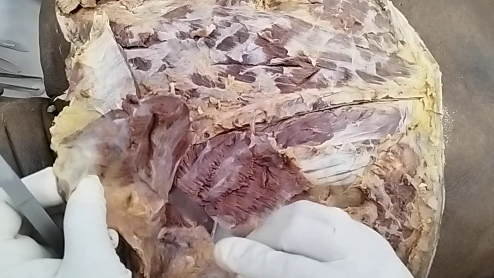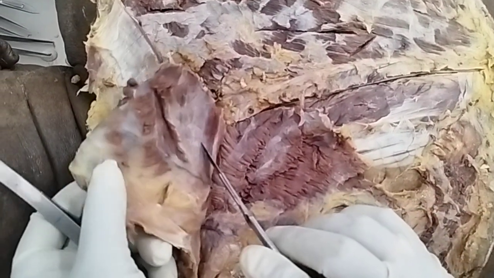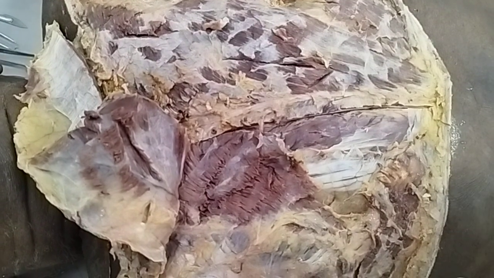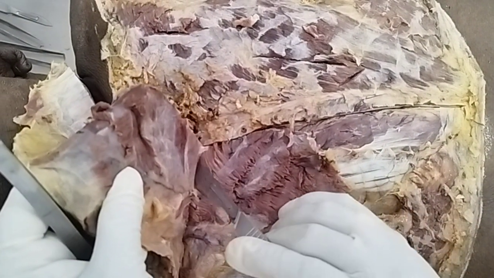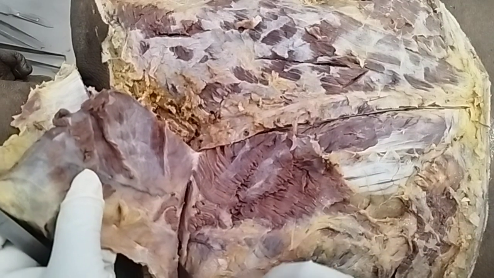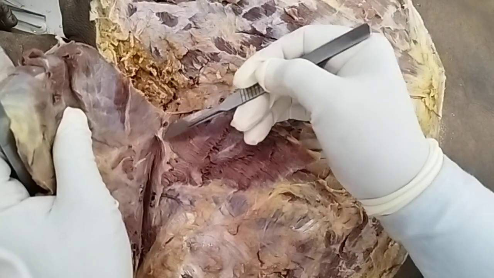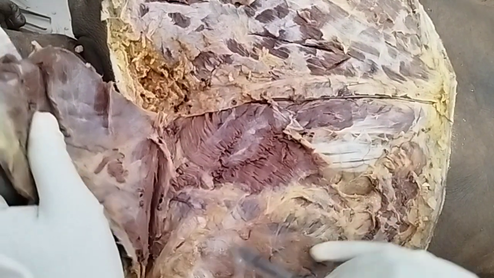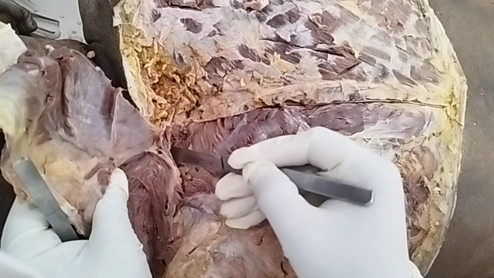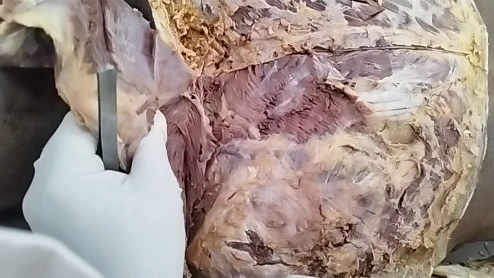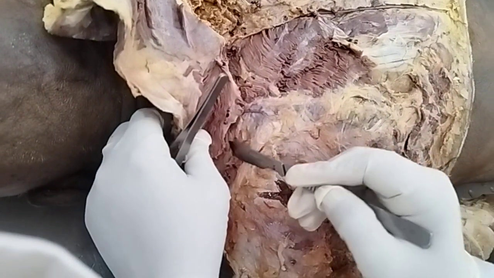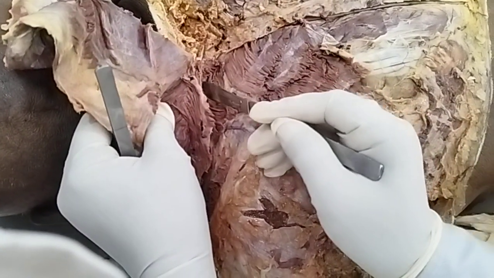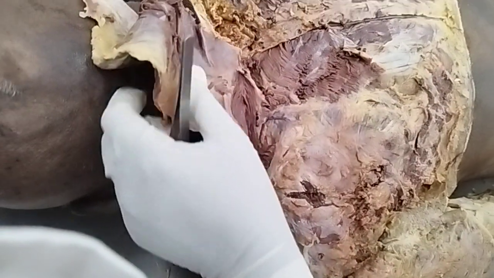See here, between the muscles there is a fascia. That is the identification feature to differentiate one muscle from another muscle. This is the trapezius.